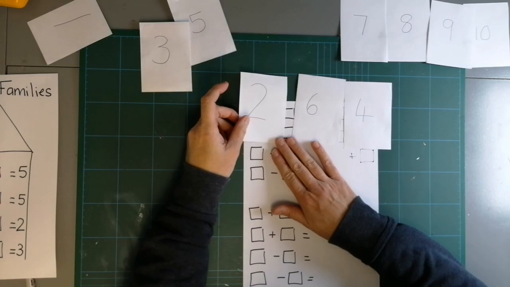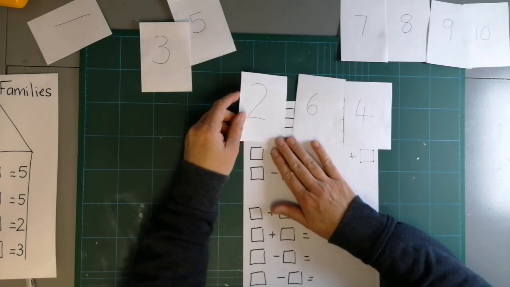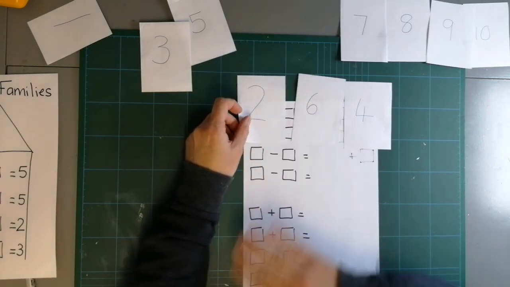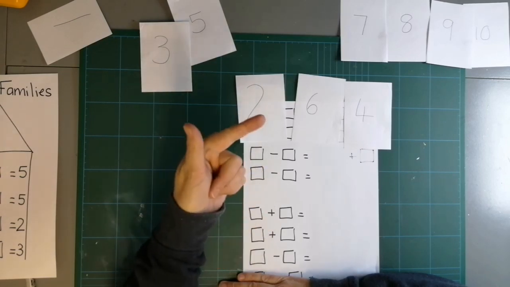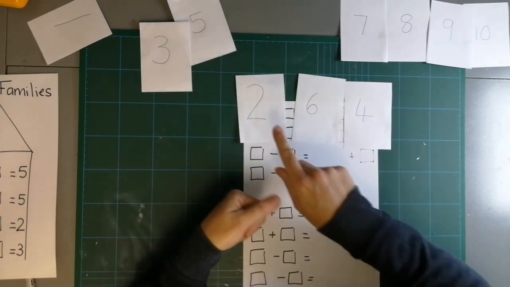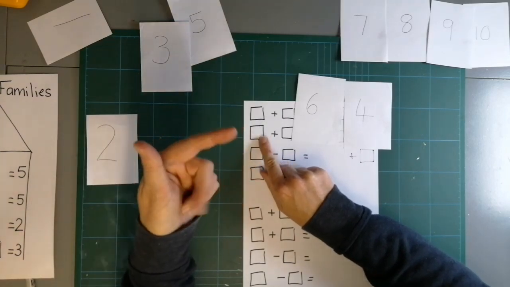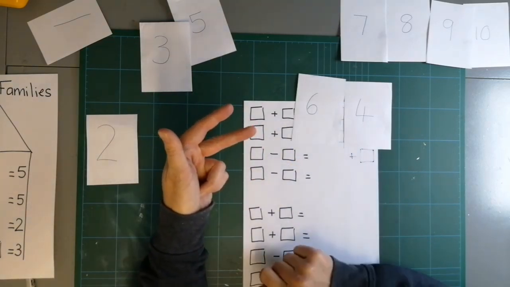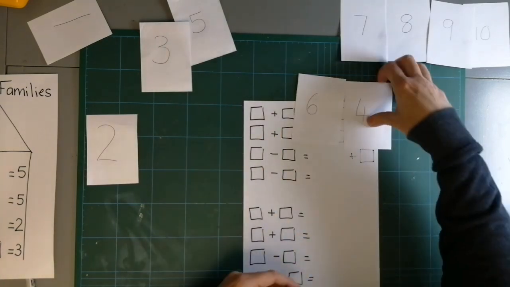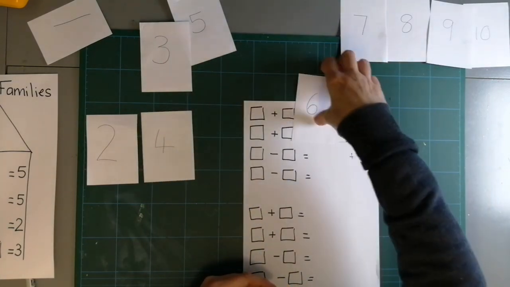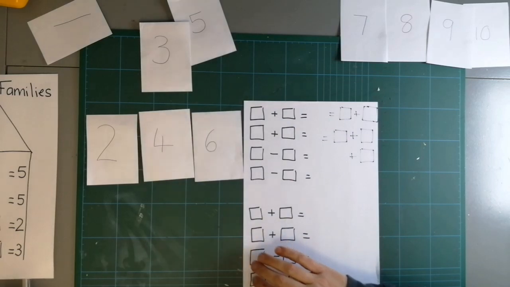What did we do first? We have to put them in order of size from the smallest number. Well, when I count to 10, 1, 2, 3. Oh, which number have I said? I said 2 first. 1, 2, 3. Do I say 6 or 4 next? 4. So there's our numbers in the order of size.